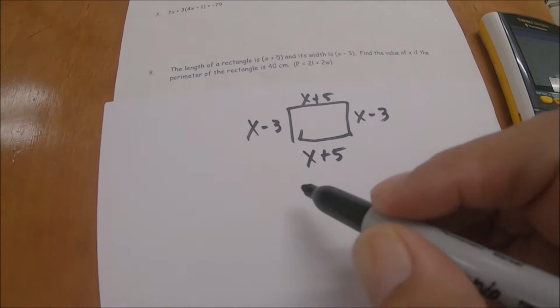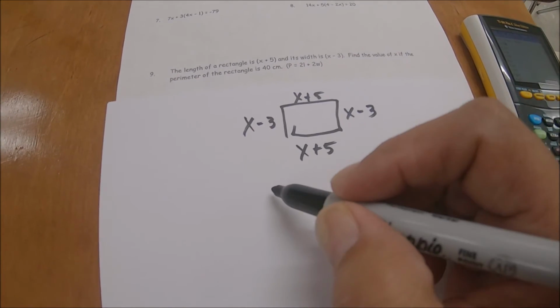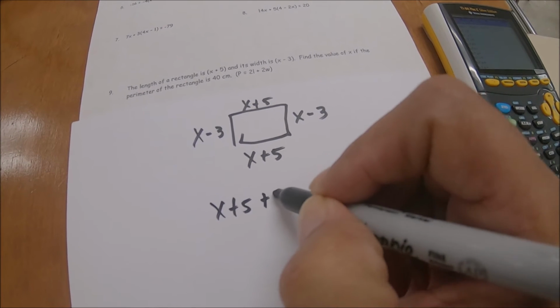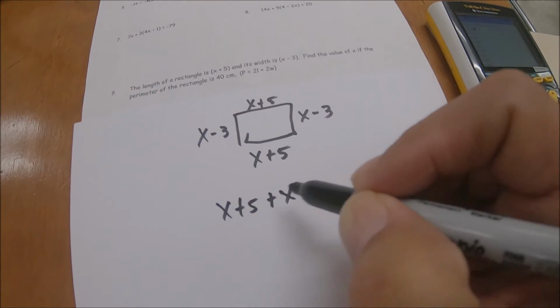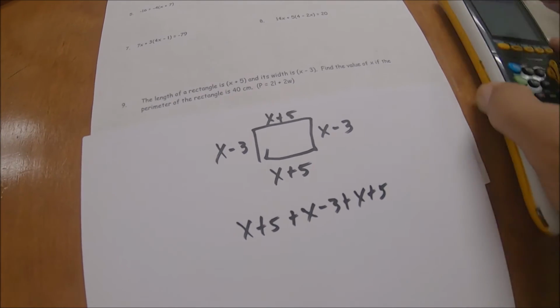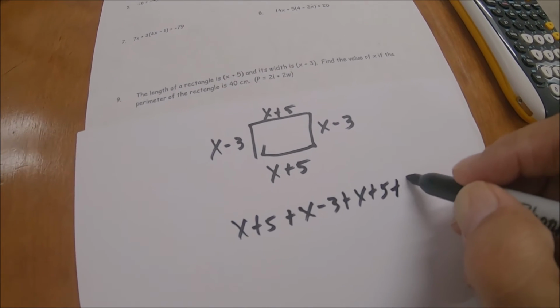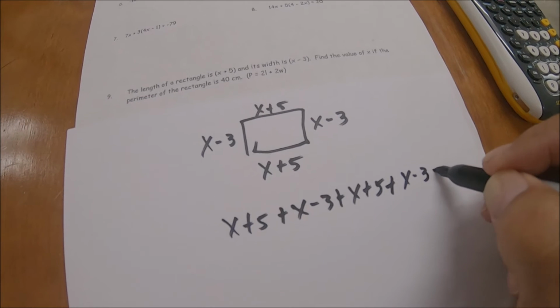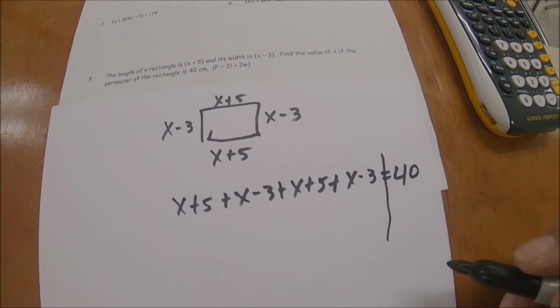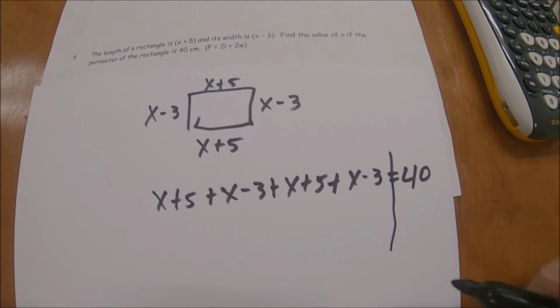So what I do is tell my kids, okay, we're going to add all these sides. So X plus 5 plus X minus 3 plus X plus 5 plus X minus 3 is equal to 40. That's our perimeter. So there you have two sides of the equation.